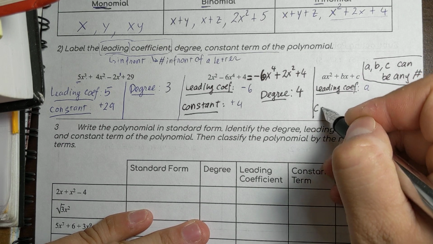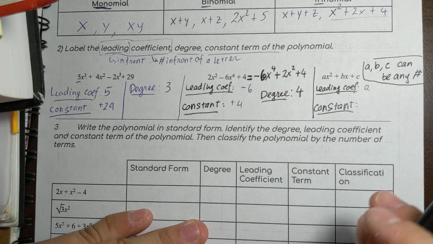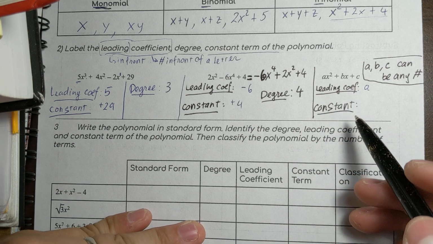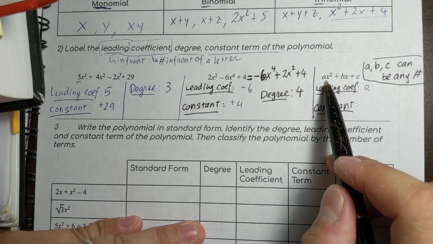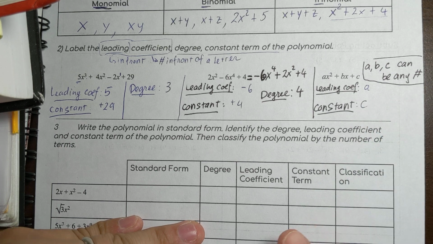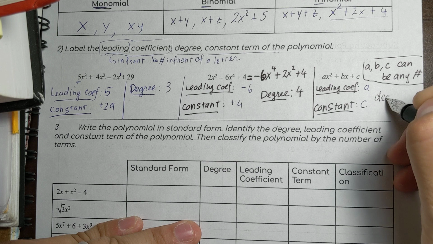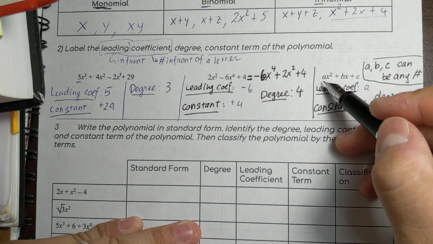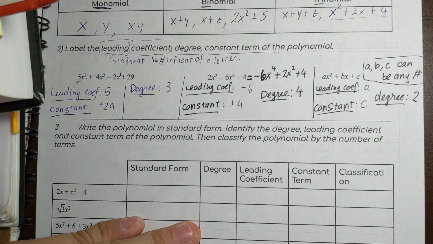Your constant will be a number, in this case a term without any x's. So it should be C. Last but not least, your degree. In this case, it should be 2 because that's the highest degree you have in here.